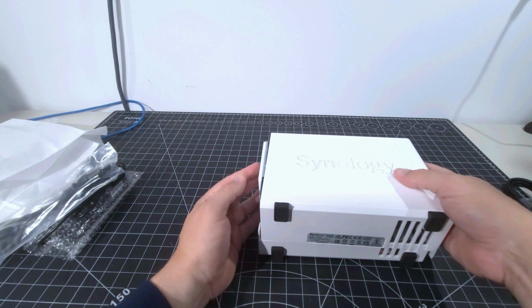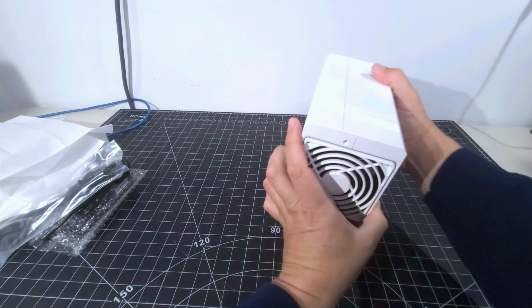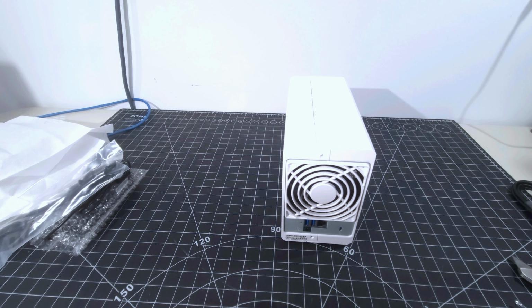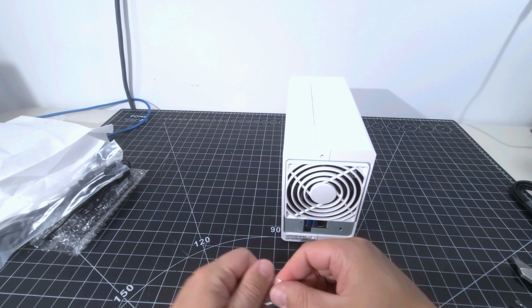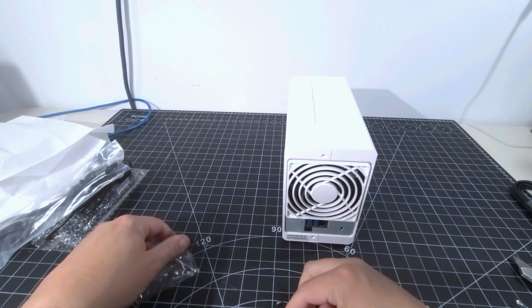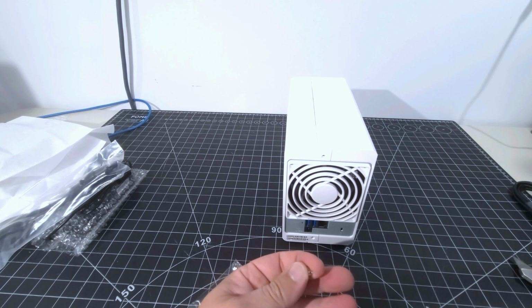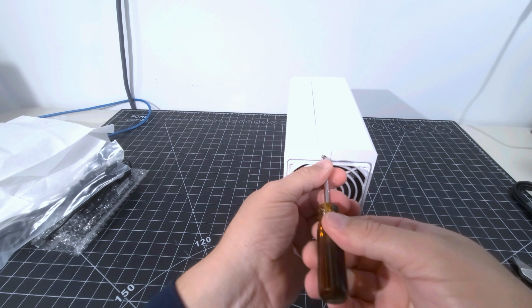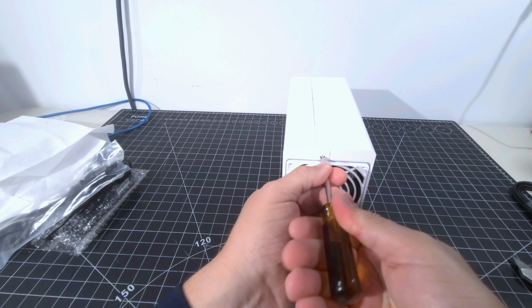Okay, I'm going to pop this on now, like so. There's nothing else more to do inside the NAS itself. We have that on there now, which is pretty cool. And we'll put in the screws as well. I love how they just give everything you need for it. And they even gave me some extra screws too, which is really nice. Okay, we'll just put in these 2 screws here.